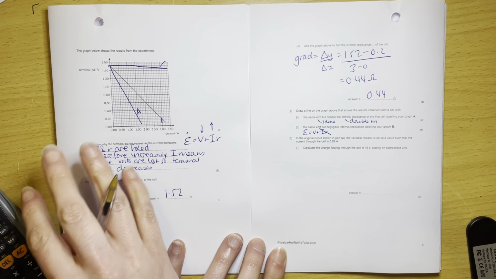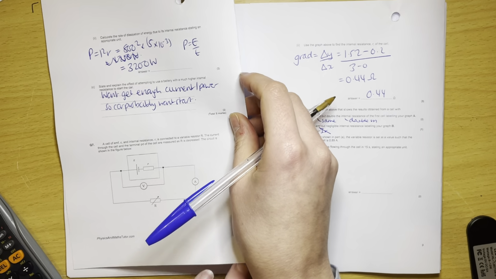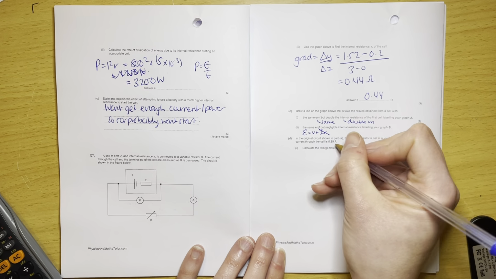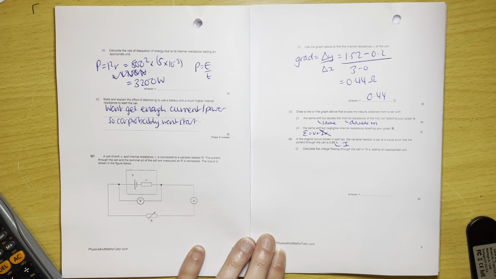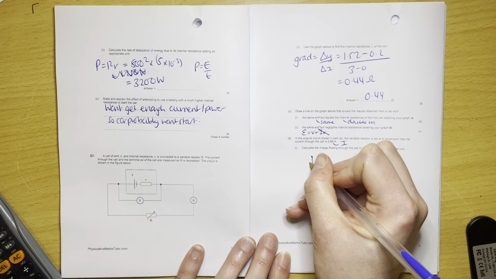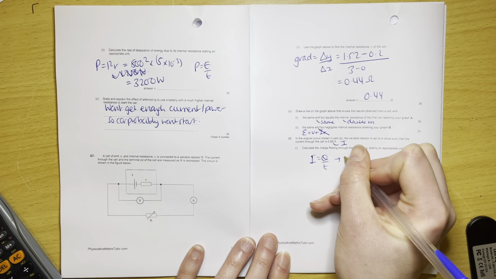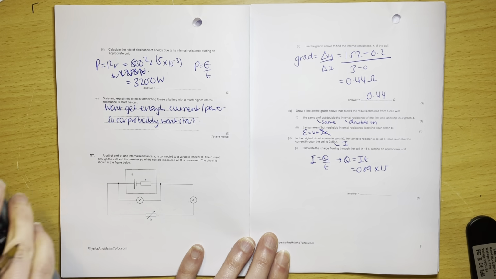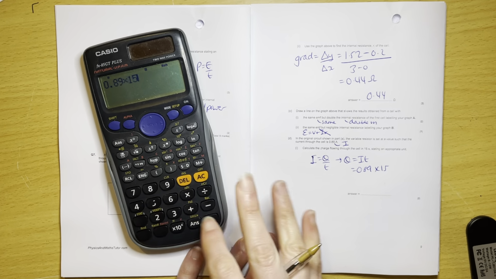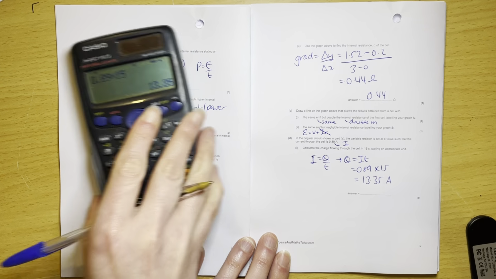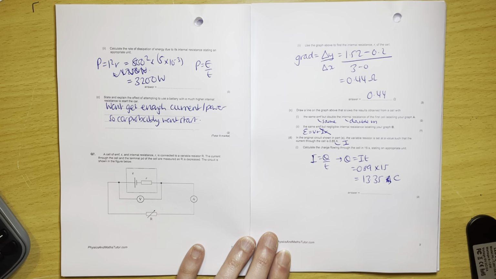In the original circuit shown in part A, which is here, the variable resistor is set to a value such that the current through the cell is 0.89 amps. Calculate the charge flowing through the cell in 15 seconds, stating an appropriate unit. So this is nothing to do with internal resistance. We're going to just use the equation I equals Q over T. Therefore, Q equals IT equals 0.89 times 15. So 0.89 times 15, I get 13.35 amps. Not amps, coulombs, because this is charge.